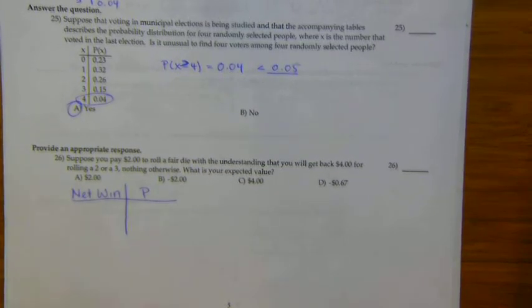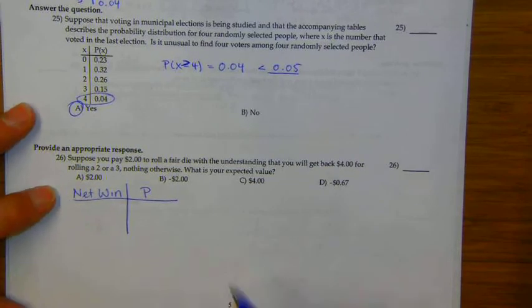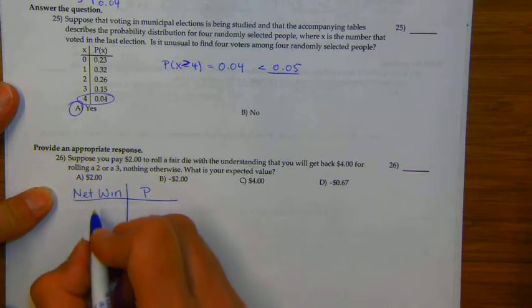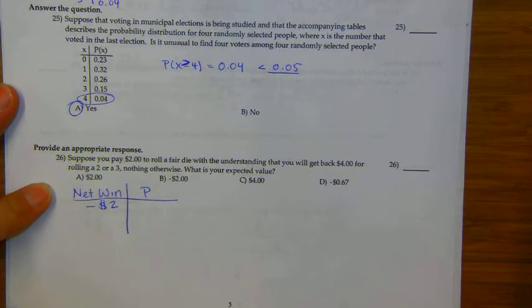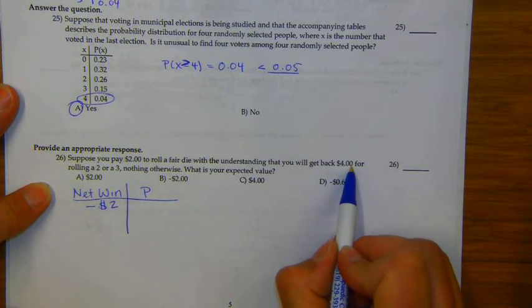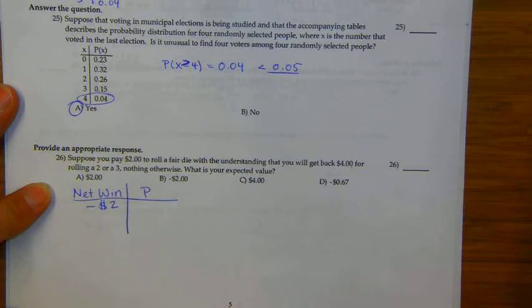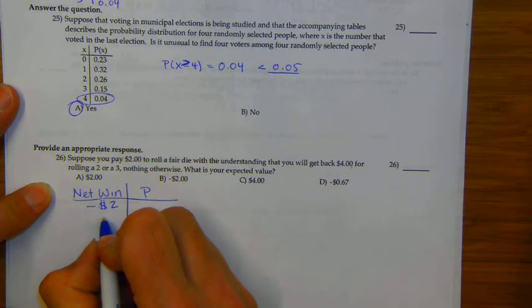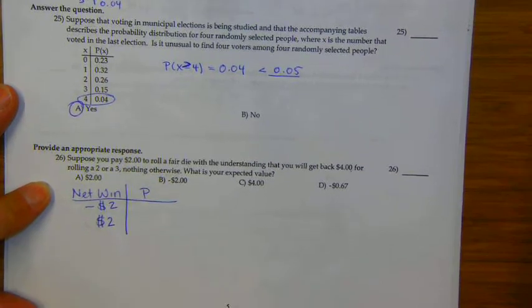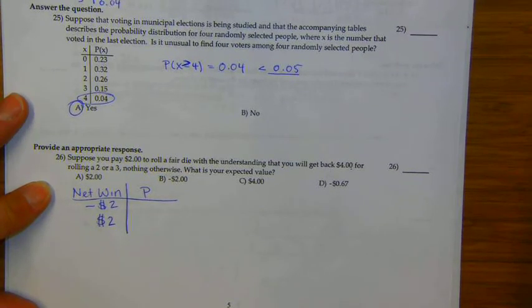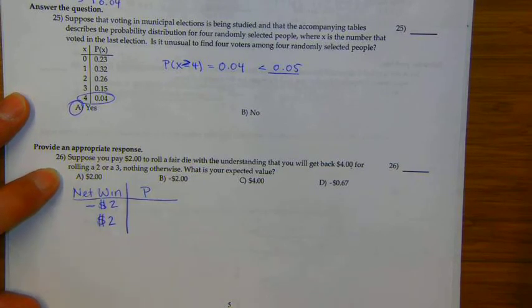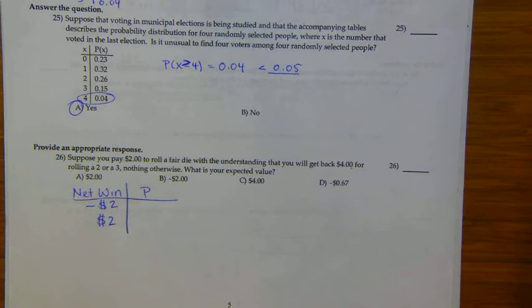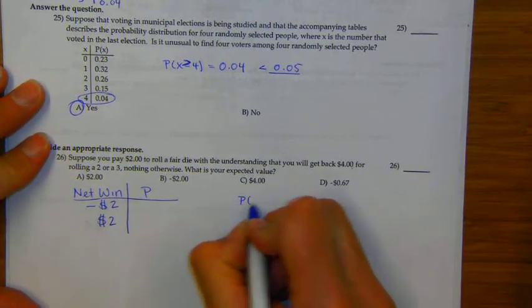So we can either win or we can lose. If we lose, we lose $2, so our net win in that case would be negative $2. If we win, we get back $4, but since we've paid $2 for the game, our net win is actually positive $2. We're rolling a fair die, and we win when we roll a 2 or 3. So what is the probability that we roll a 2 or 3?